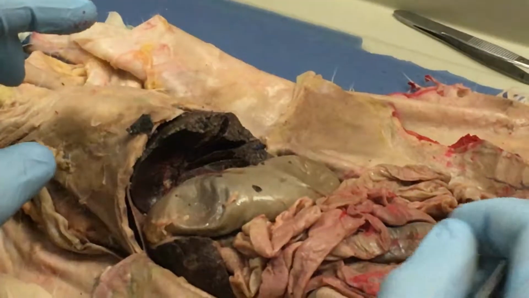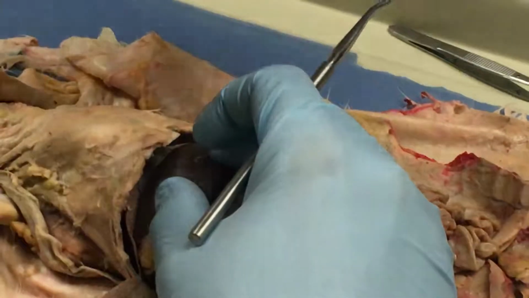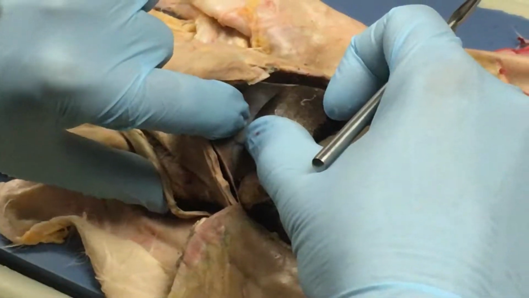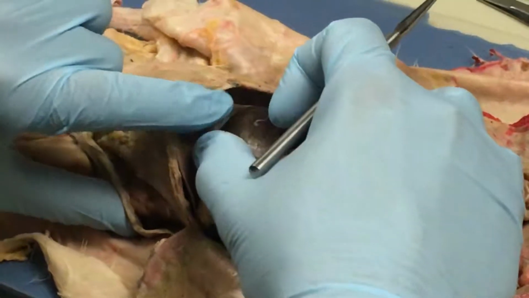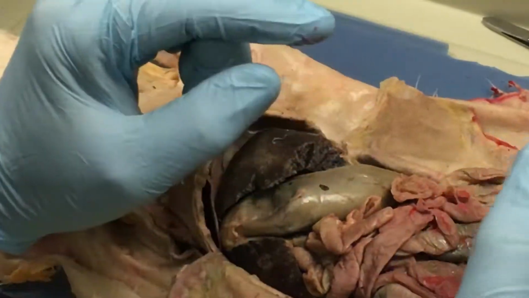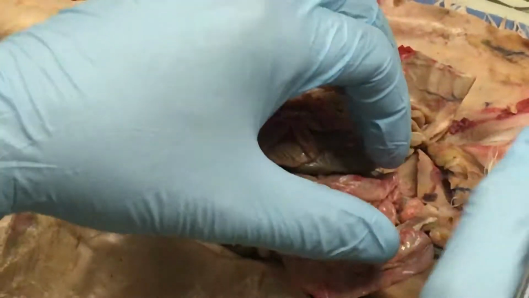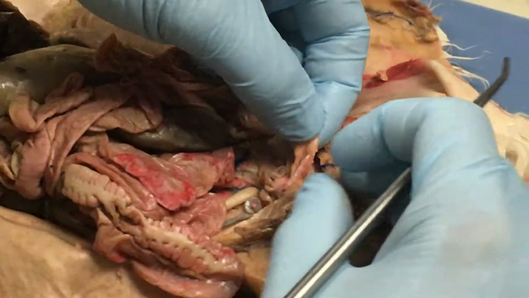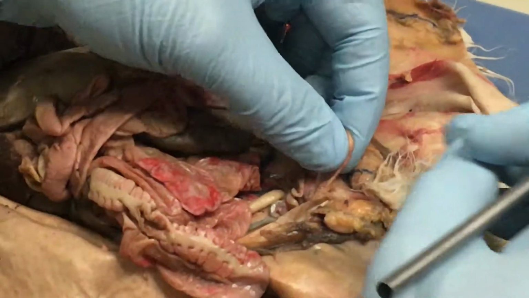All right, the falciform ligament, coming from here, this dome-shaped muscle right here, down into the liver. That's called the falciform ligament. And then the suspensory ligament. Now here's a typical one. Here's what's left of it right here. This little glob of fat.